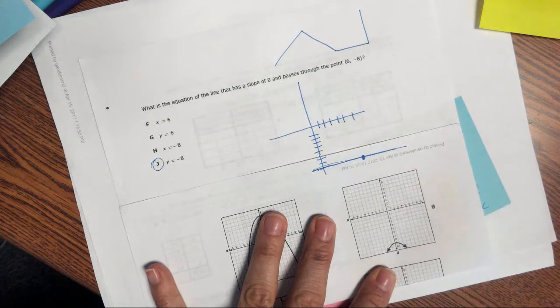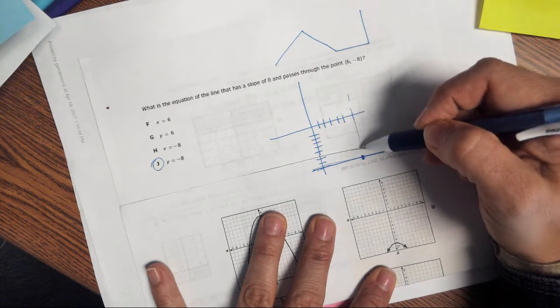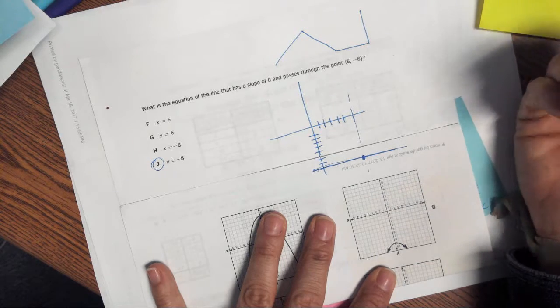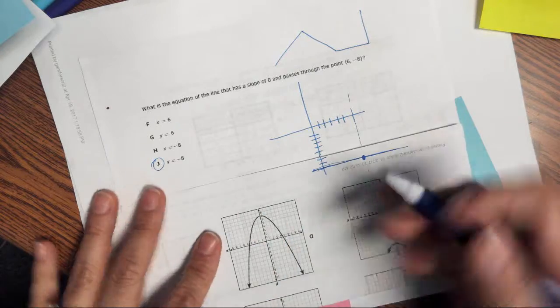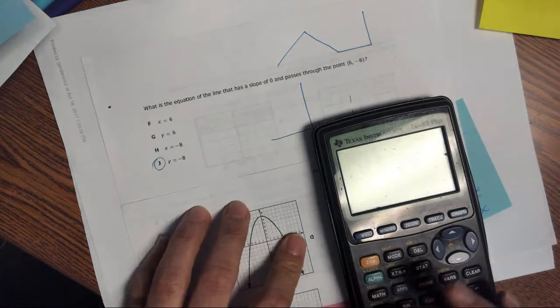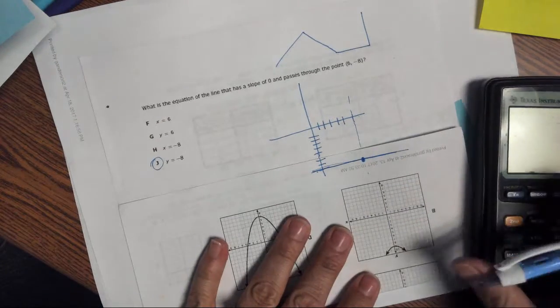If it asked you for an undefined slope, it would be going the other way. Remember, if it's straight up and down, it's undefined, and then it would have been x equals positive 6. You could have also graphed; the only ones you could graph are G and J, so check those out.